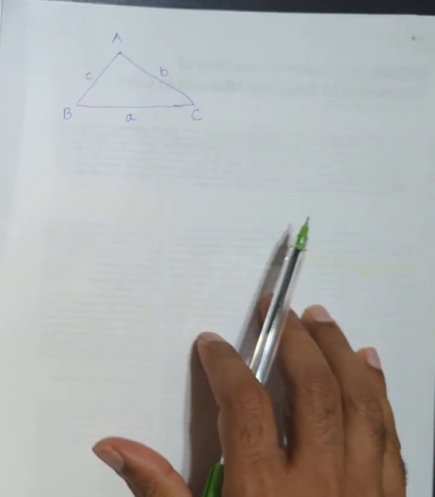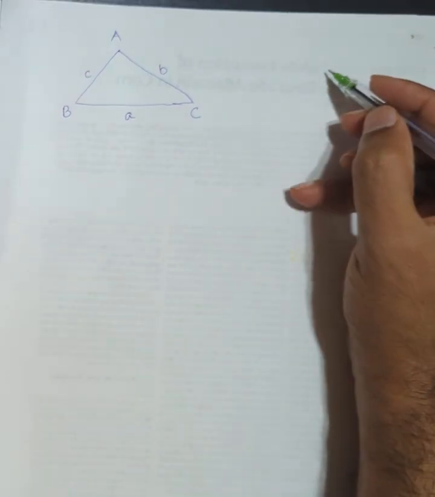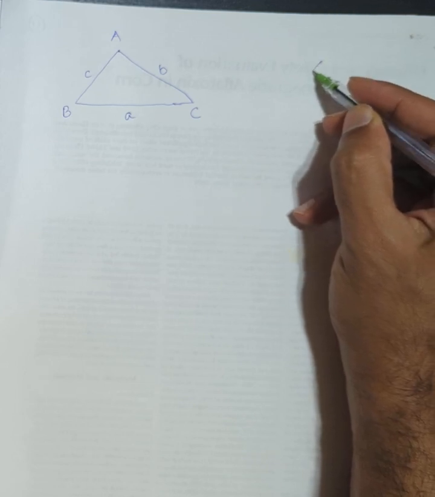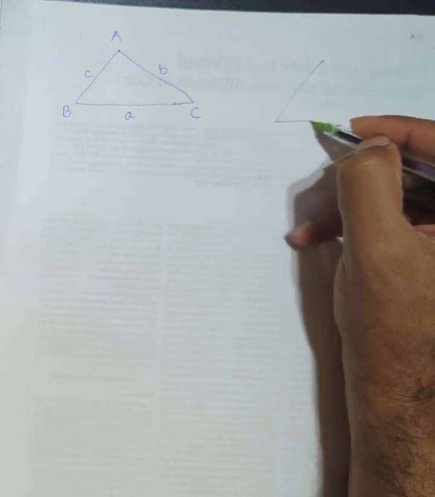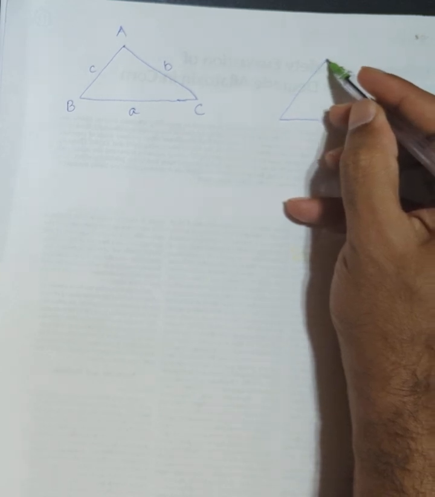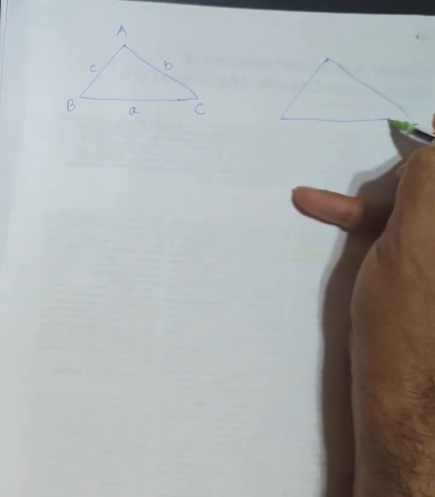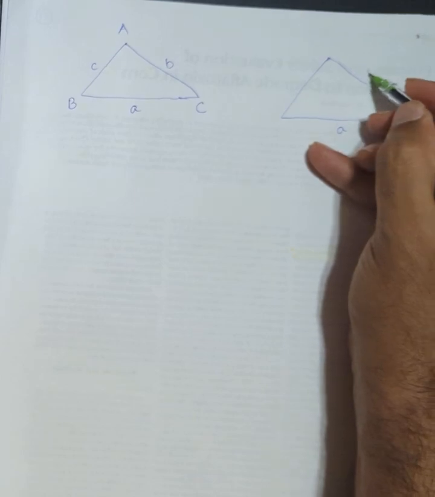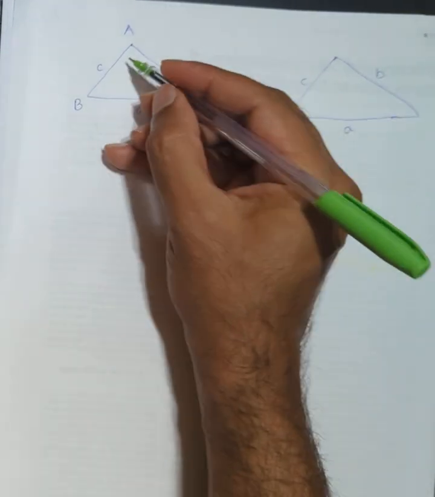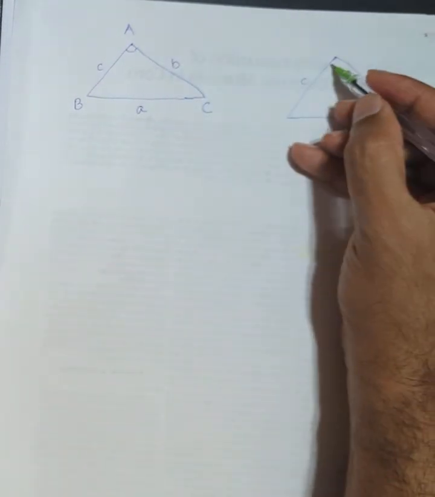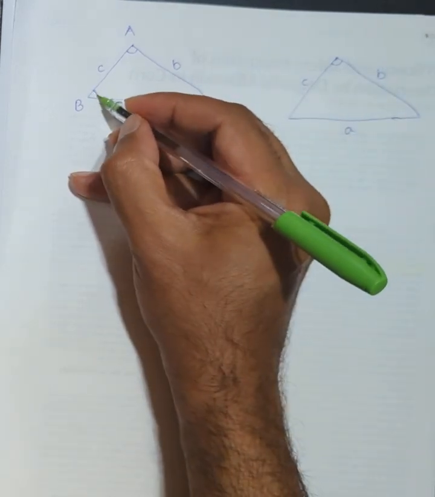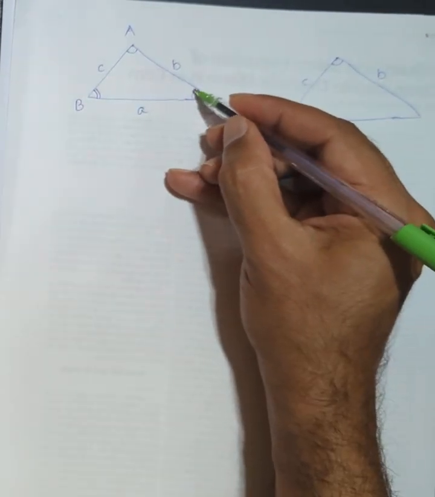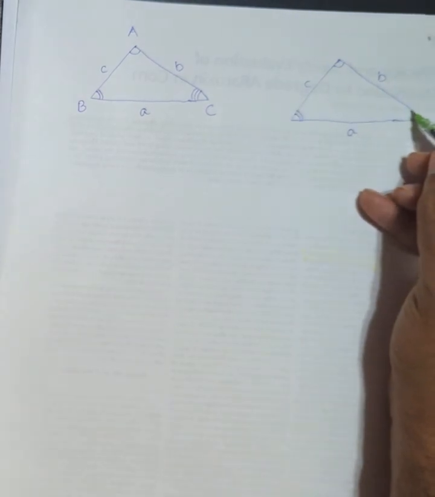Now if you have two triangles that have the same angles and same sides, so let's say this is also A and this is B and this is C, and this angle matches with that one, and this one matches with that, and this one matches with this.